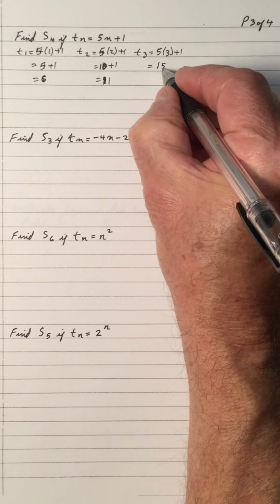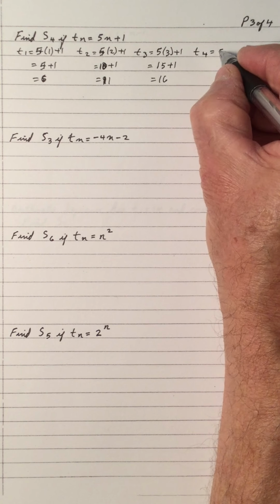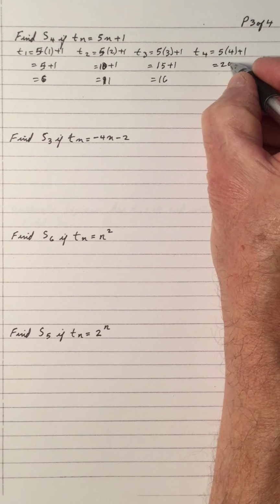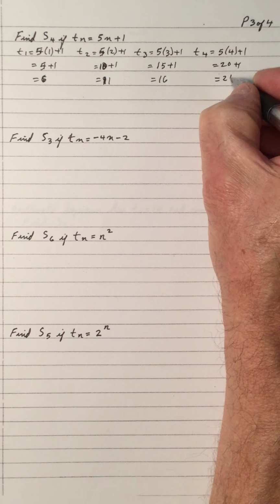And we got 4 terms, so T4 is 5 times 4 plus 1. And that's 20 plus 1 is 21.